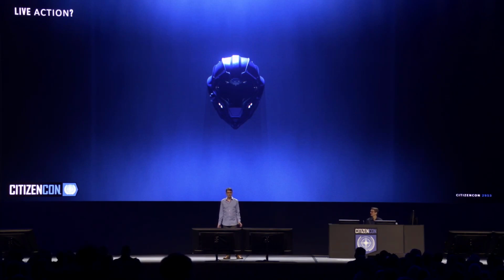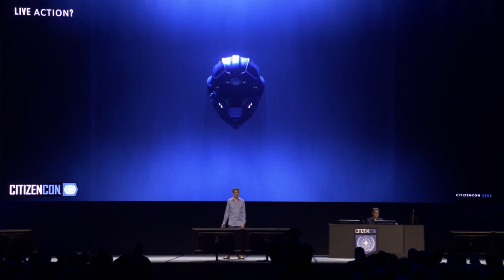Okay, so we're going to show you some of our new UI running live in the game. Everything you see is in real time, but I have to tell you we've created a special mission just for the show, which is a little different to what you see in the live game.